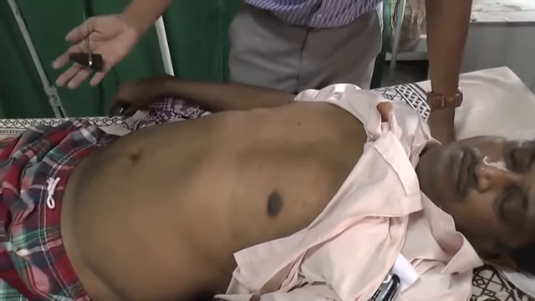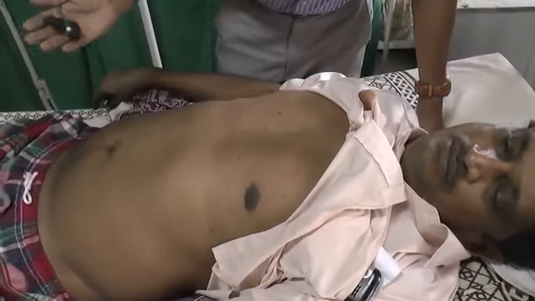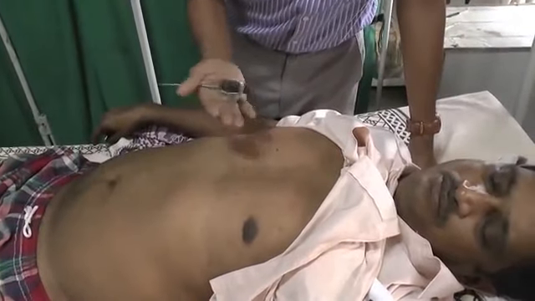Therefore this patient has upper motor neuron paraplegia with sensory involvement due to a lesion at T6. So that's how we diagnose.